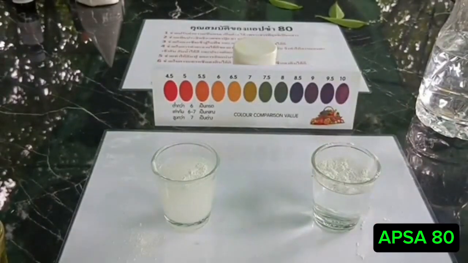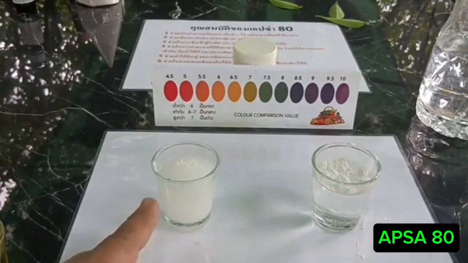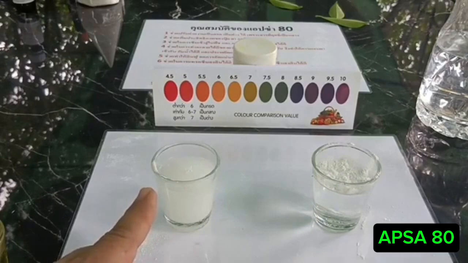Now, let's summarize this. If the glass on the right doesn't have APSA 80 and we use 100 baht worth of fertilizer, its effectiveness might be reduced, so we won't get the full 100 baht value. How much of that 100 baht can we actually use if it doesn't mix well enough? On the other hand, if we use APSA 80, we can see that this is a spray tank with full potential, both adjusting the pH and allowing for good mixing. Therefore, farmers can benefit from it all at once.